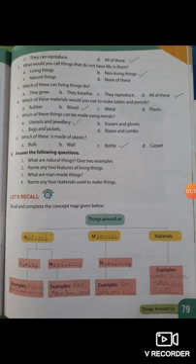Now let's do the question number E. Answer the following questions. So students, here few questions are given. You have to write this from the PDF given in your WhatsApp group.